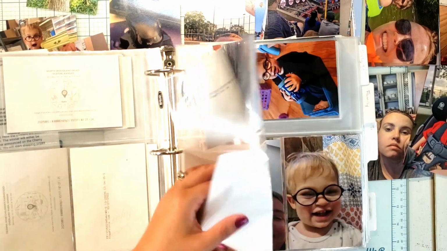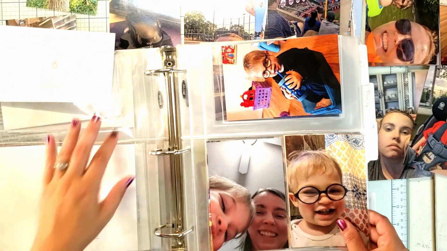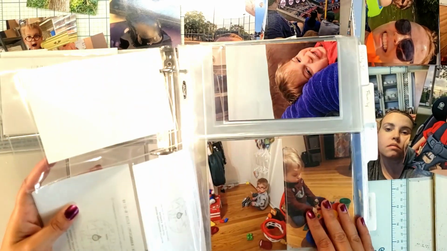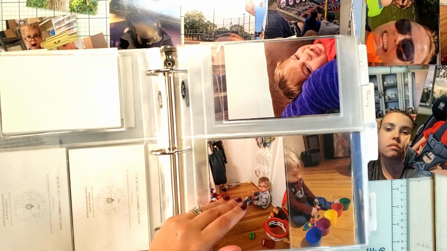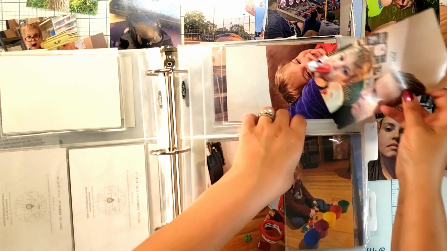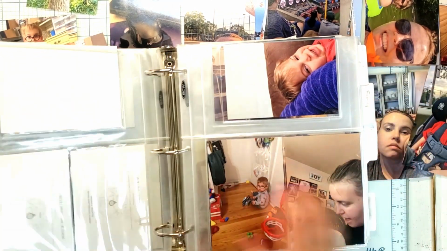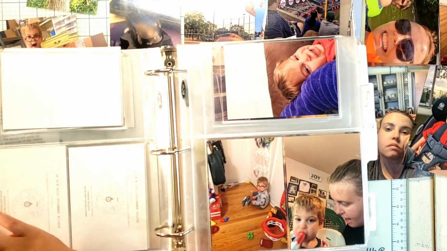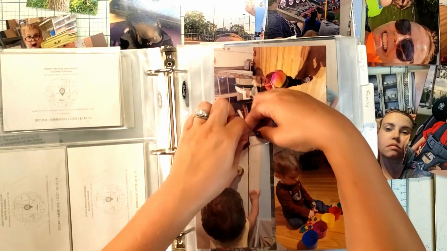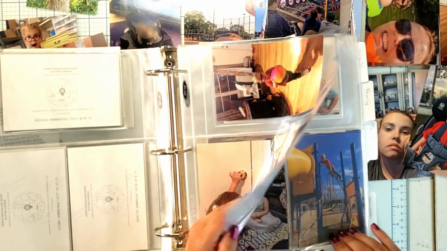Sorry, covering up some weird photos here. Okay. And I may not end up scrapping all of these, right? Like, I don't have to. I could just be done and tired of it. But for right now, these are things I still want to talk about.